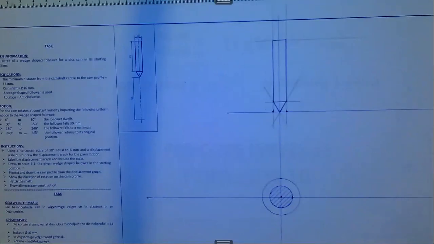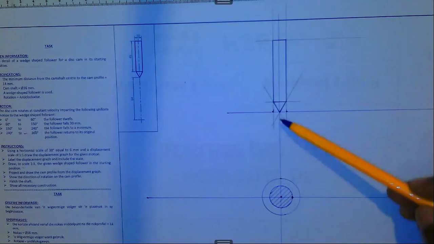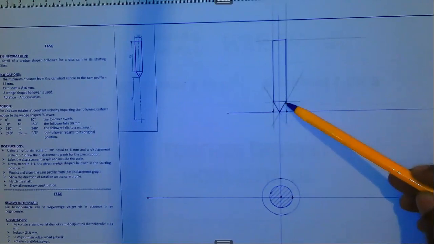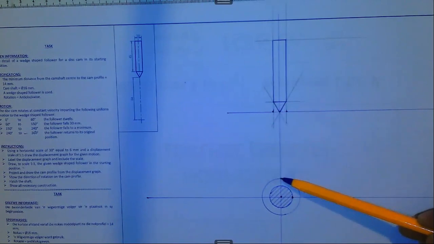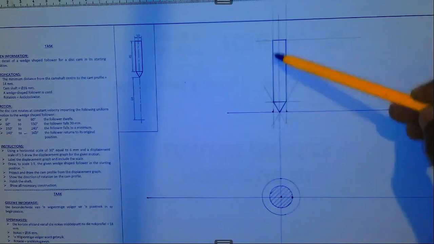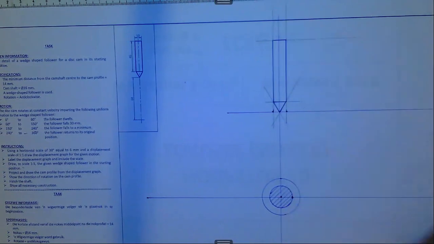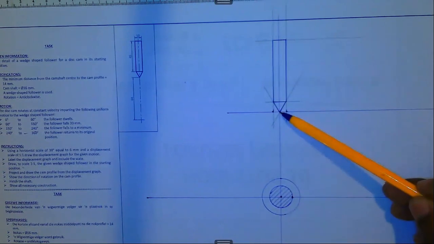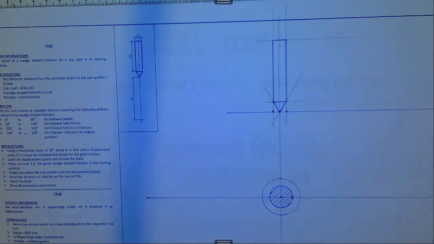What we have from here to there, we refer to as the displacement. That is the total displacement. At some point, the follower would drop to the lowest point. This is the lowest part of the cam disc. So it would move up and down along this line of action. This point at some point would be here. That would be the lowest.